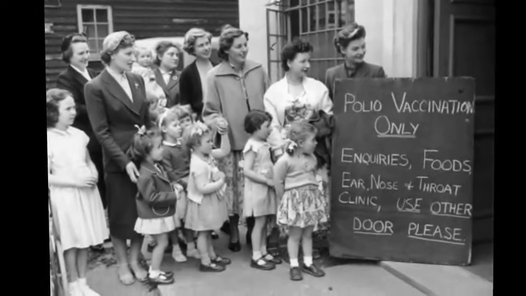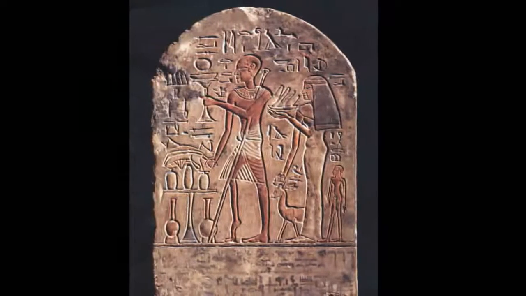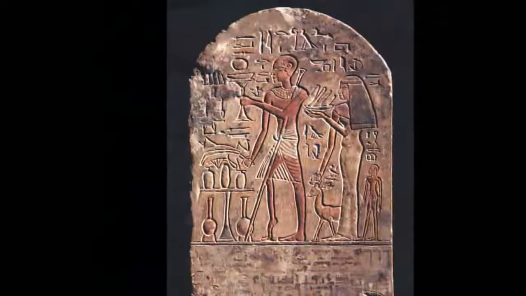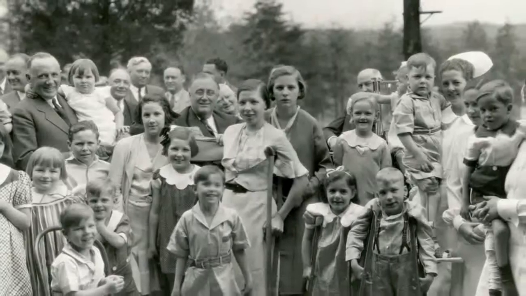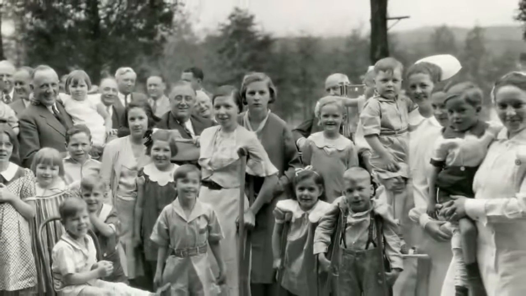The last cases of paralytic poliomyelitis caused by endemic transmission of poliovirus in the United States were in 1979, when an outbreak occurred among the Amish in several Midwestern states. Legacy. Early in the 20th century, polio became the world's most feared disease.